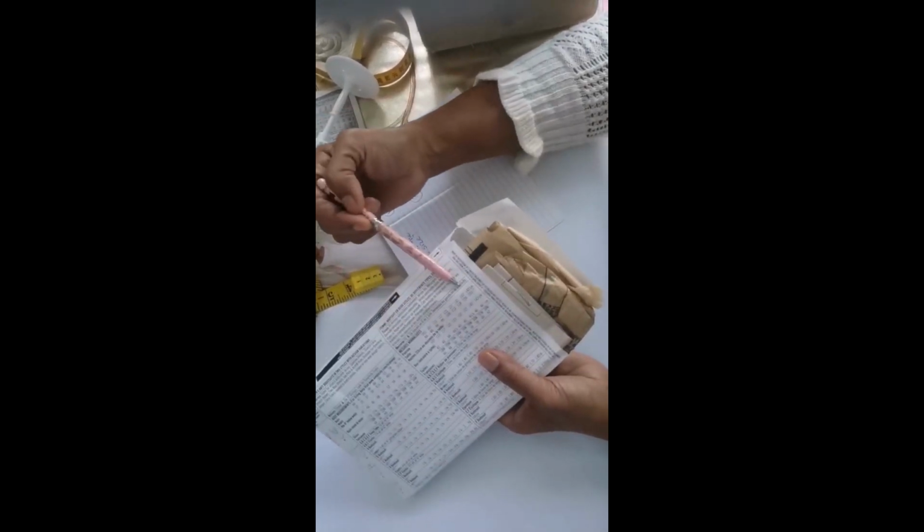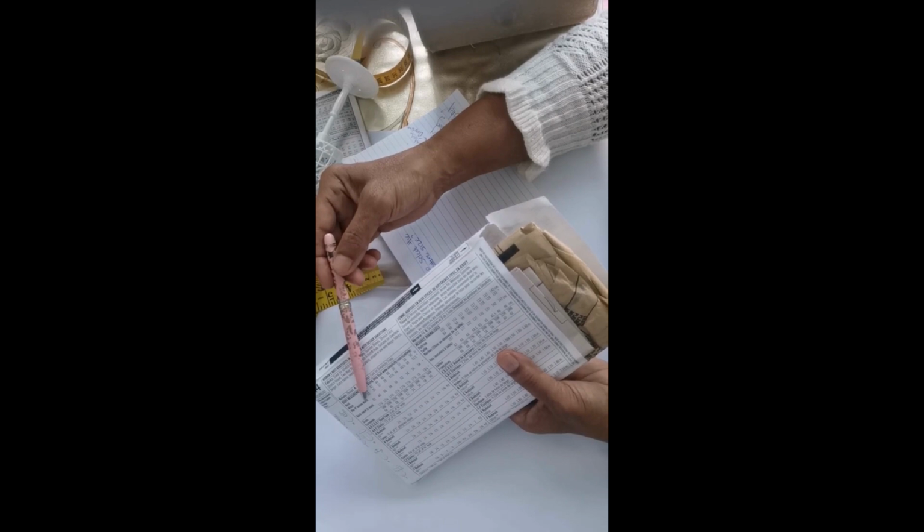Now let's say the one side, as you can see, is in centimeter and the other side is in inches. It does not mean all the patterns are the same, right? It's going to be exactly like this. So I will go to the centimeter side and you will go to the inches side, and you just concentrate for now on the size you need to take.